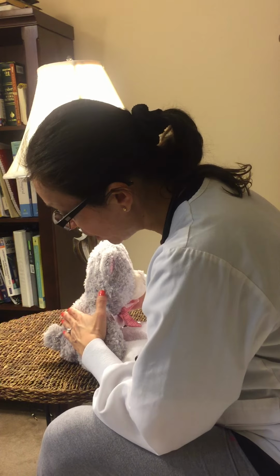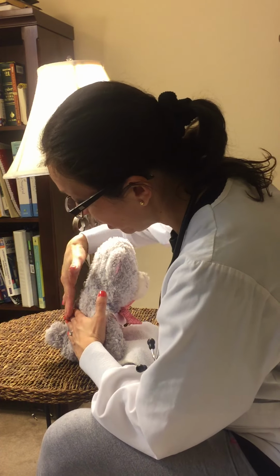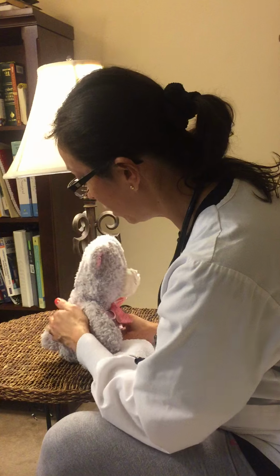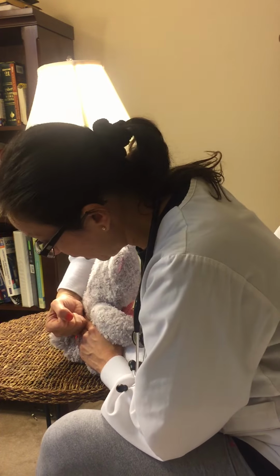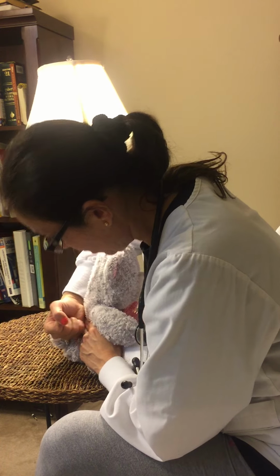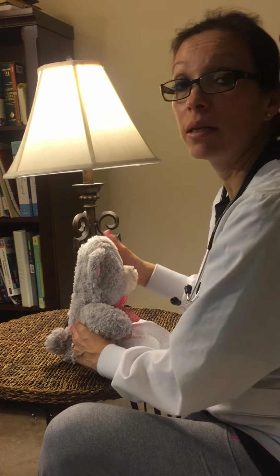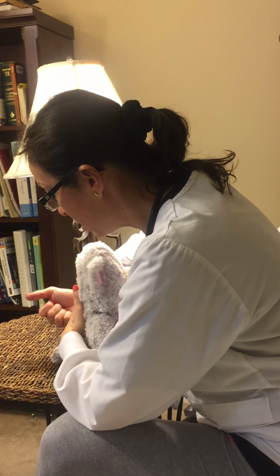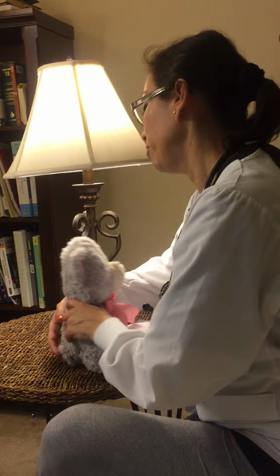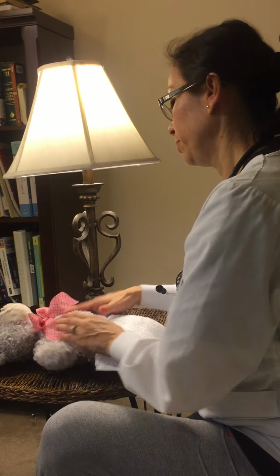So I'm gonna place my non-dominant hand on the lumbar, at the lumbar right side of my patient, and I'm gonna make a fist. And the patient doesn't feel anything, no pain, no tenderness, and the same at the left side. Good, no pain.